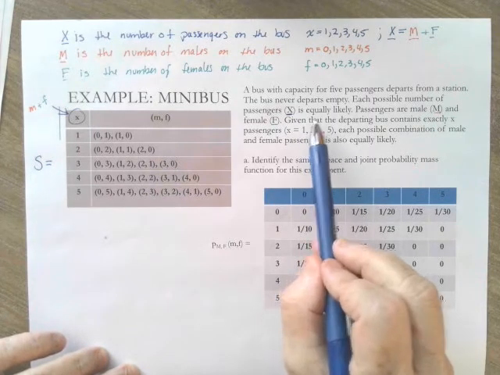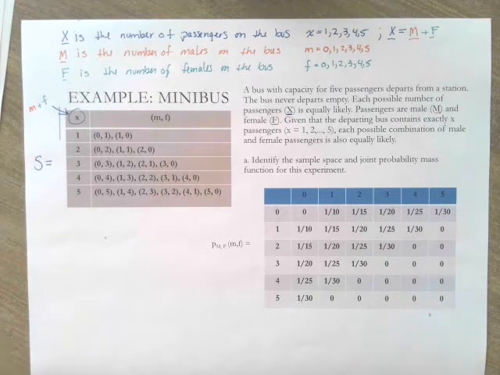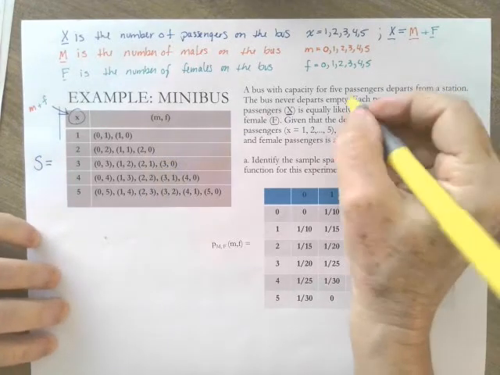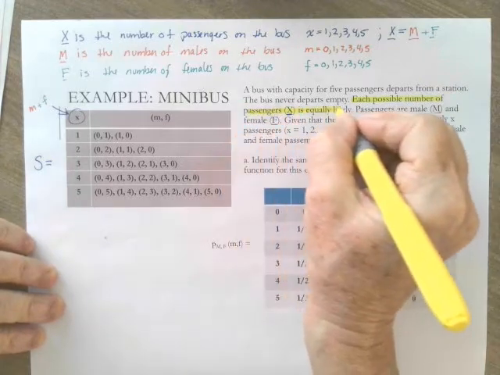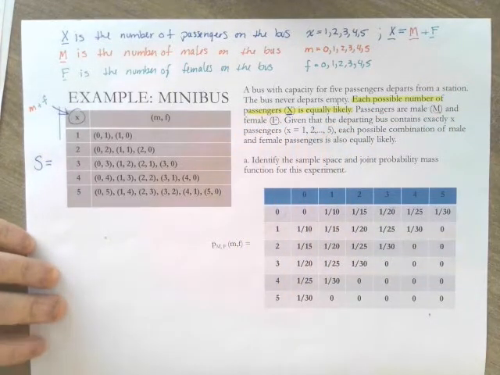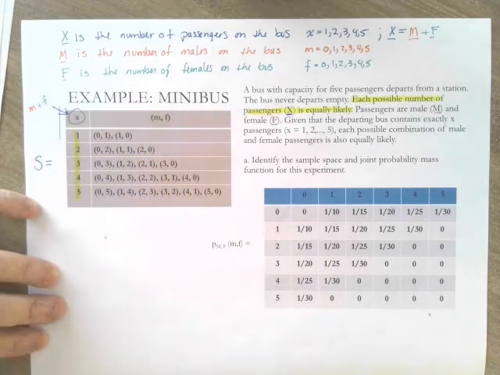And then up here it says each possible number of passengers is equally likely. So what does that mean? Let me highlight that to point that out. It says each possible number of passengers is equally likely. So that is referring to these values of X here.